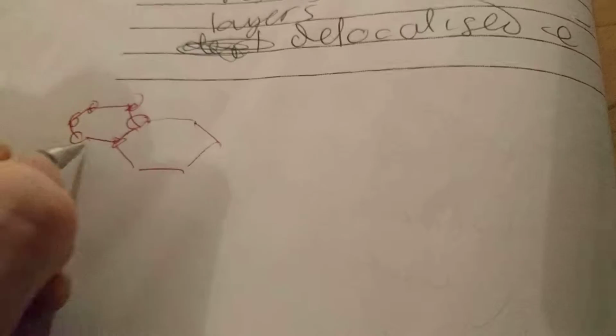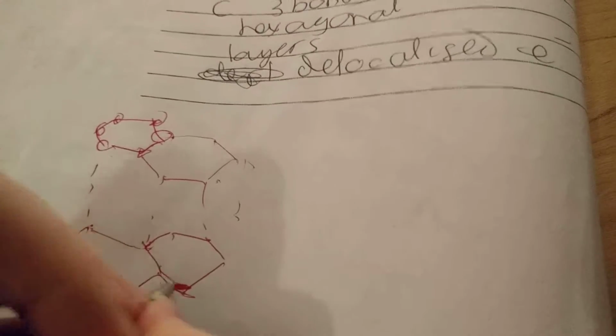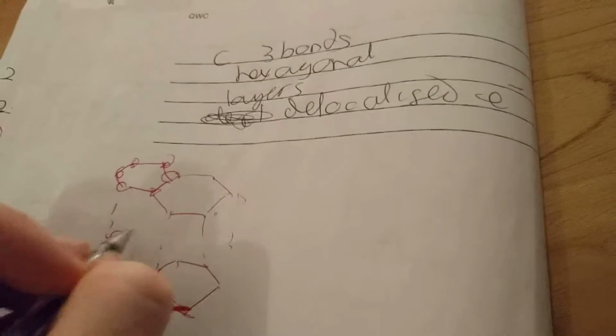In the bonding in graphite, the carbon makes 3 bonds. You've got a hexagonal structure with layers. So you could have got these marks by drawing a labelled diagram and showing the different layered structure with the intermolecular forces between the layers. Okay, so the hexagonal structure, and then obviously there being delocalized electrons between the layers.